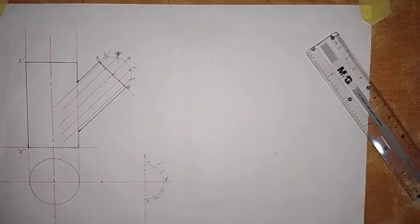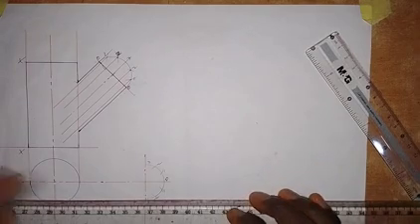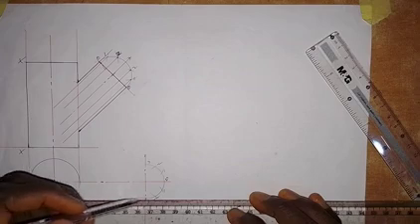The next thing that we are going to do is that we are going to draw horizontal line from each of these points to touch the circle.